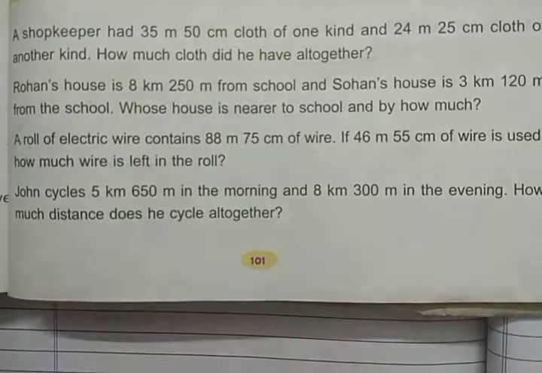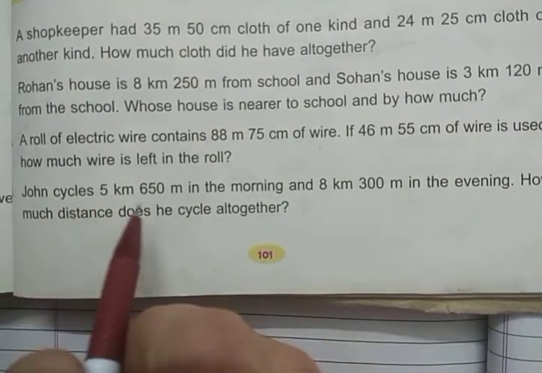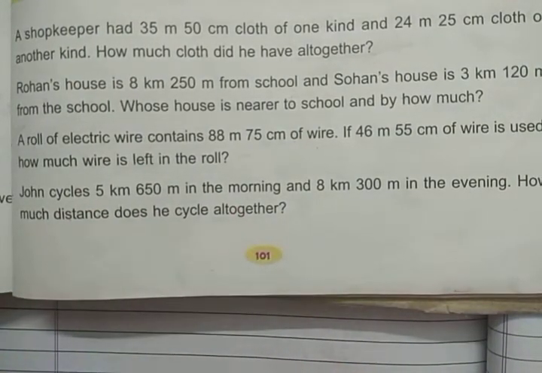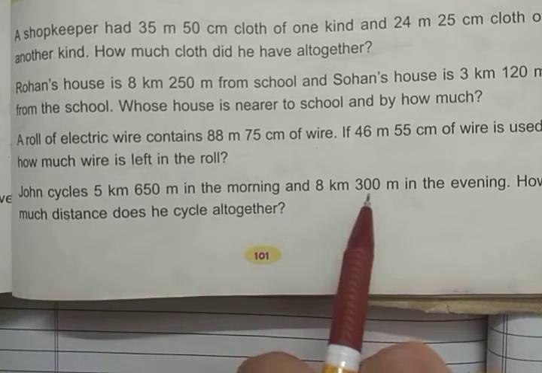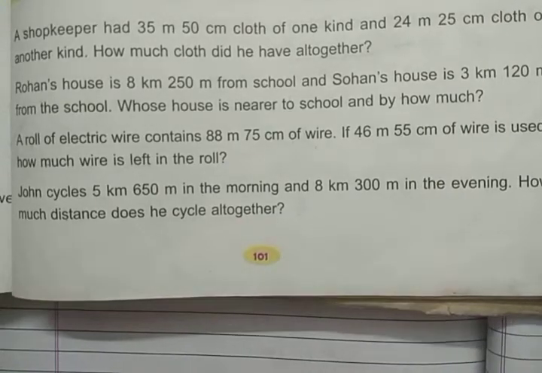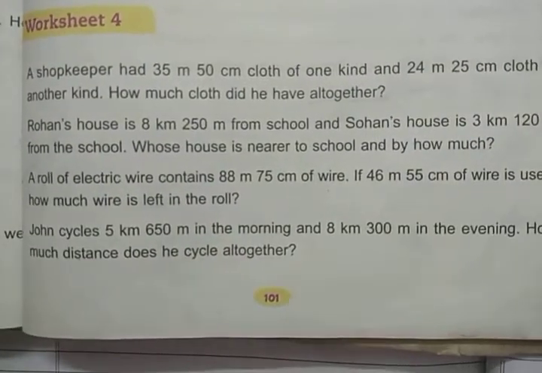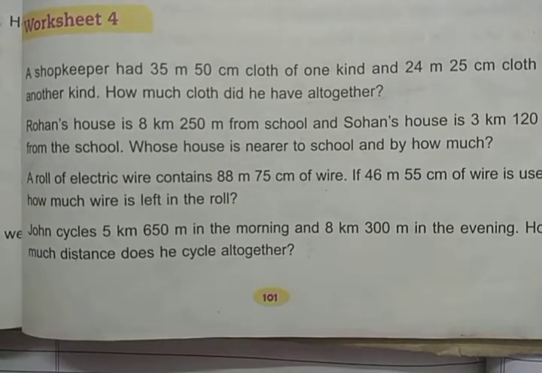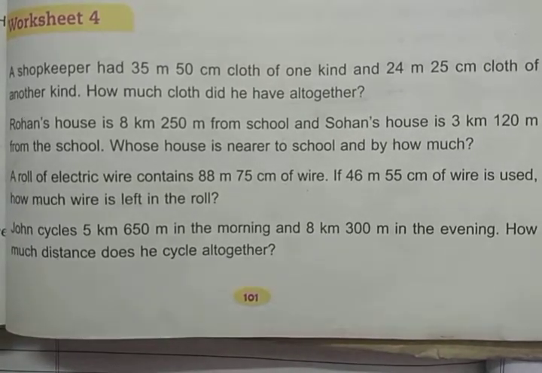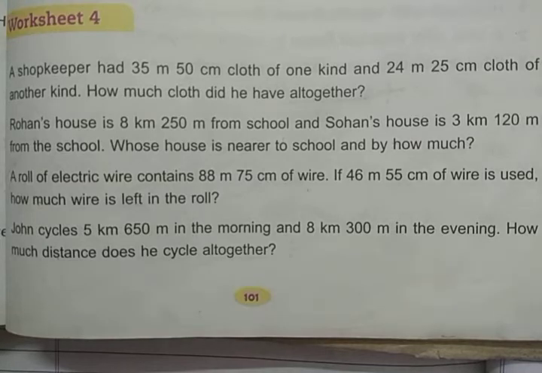So the next question now. Question number 4. John cycles 5 kilometers 650 meter in the morning and 8 kilometer 300 meter in the evening. So John मॉर्निंग में कितना साइकिल चलाता है, 5 किलोमीटर एंड 650 मीटर्स एंड इवनिंग में कितना चलाता है, 8 किलोमीटर एंड 300 meters. This is given. Now what we have to find out: how much distance does he cycle all together. तो टोटल सारा मिलाकर कितने साइकिल ये पूरे दिन में चलाता है. So that you have to find out.